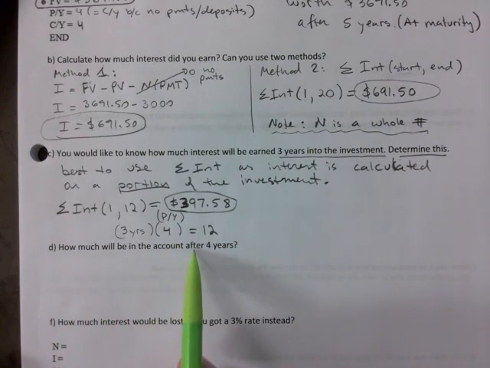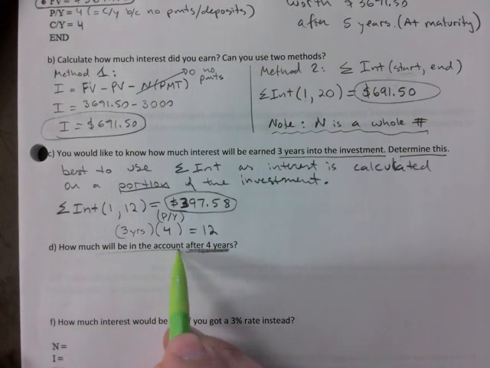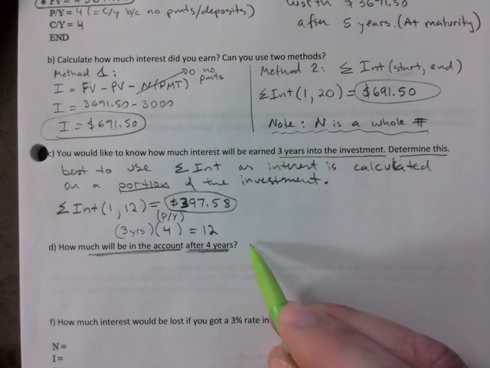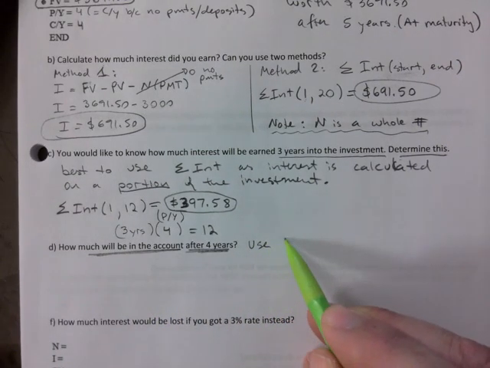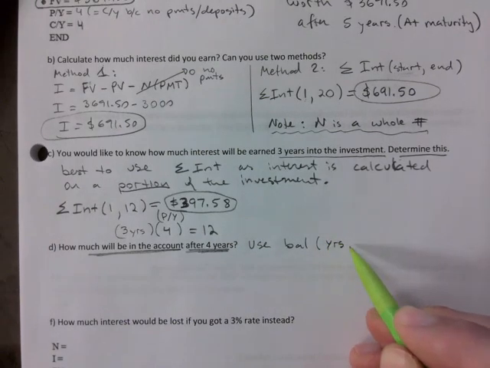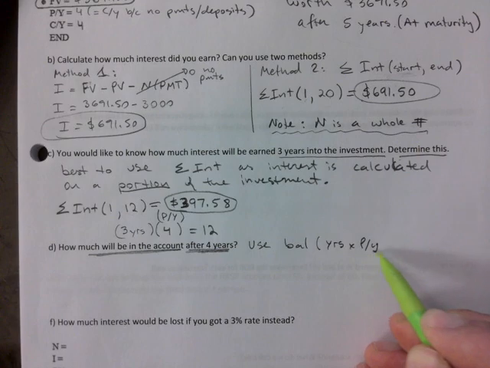How much will be in the account after 4 years? Actually, you've got options here too. Use balance, and I'll go years times PY to figure that out.